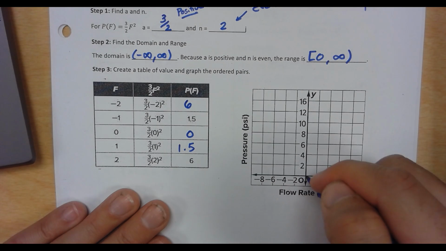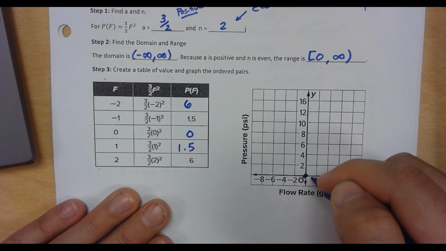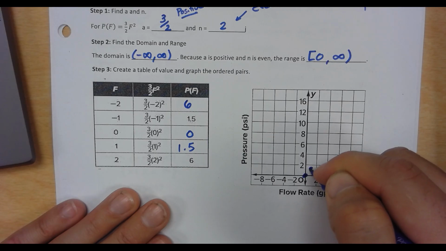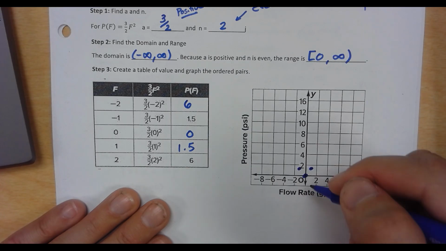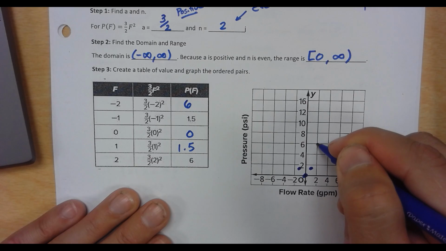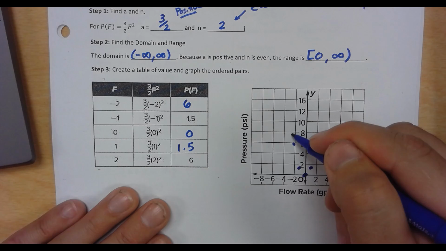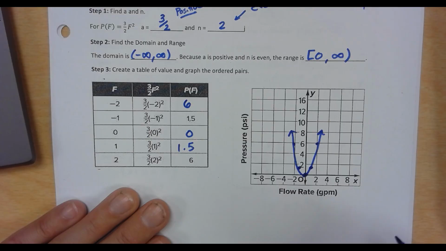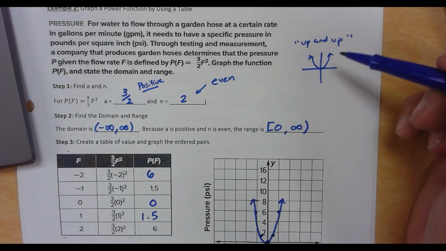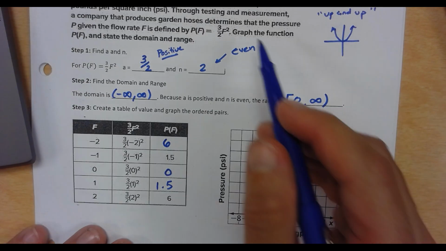0, 0, 1, 1.5, negative 1, 1.5 is kind of right there. Negative 2, 6, and 2, 6. So we get a graph that looks just like this. Okay, which is very similar to what I sketched earlier, up and up end behavior. And so we're all good with the information we provided here.